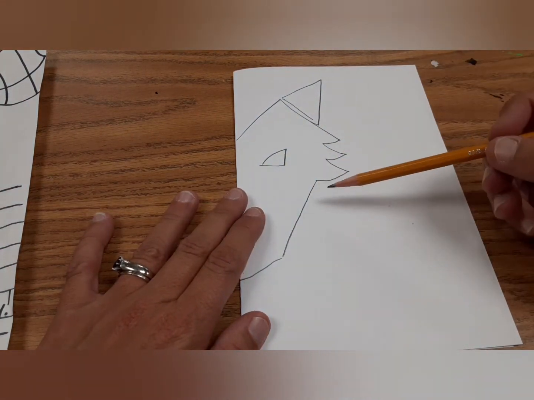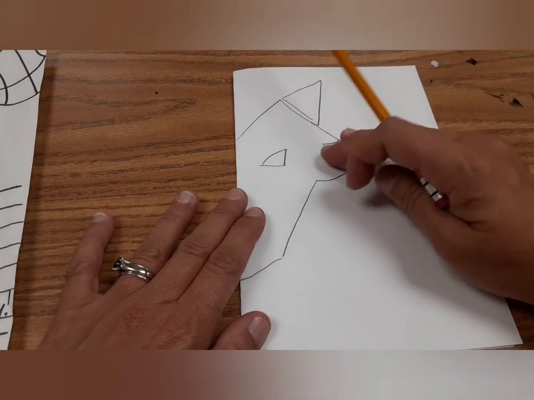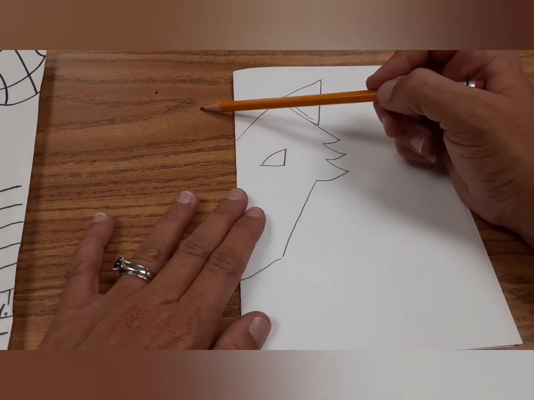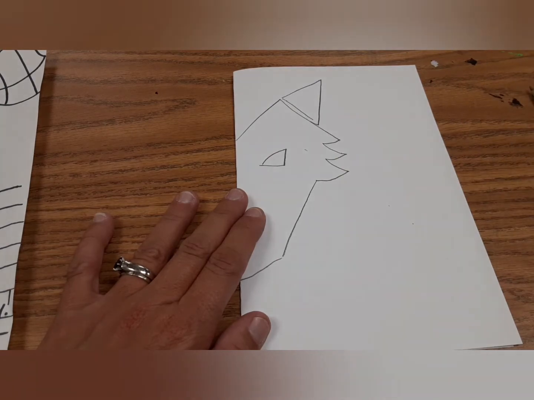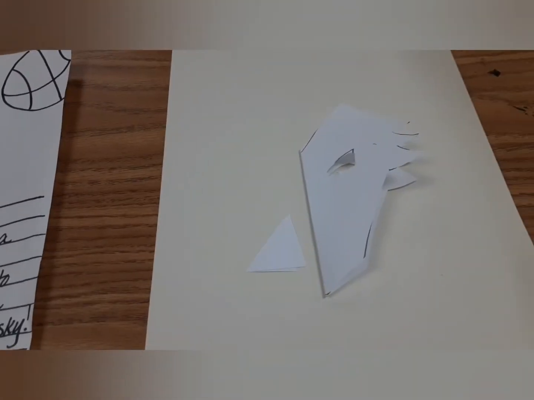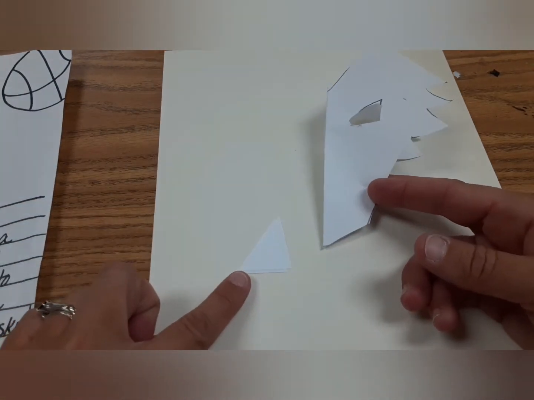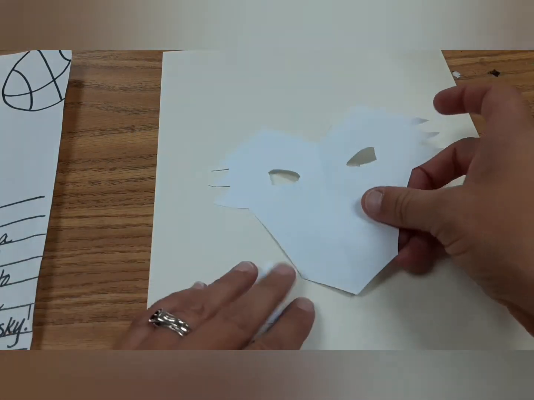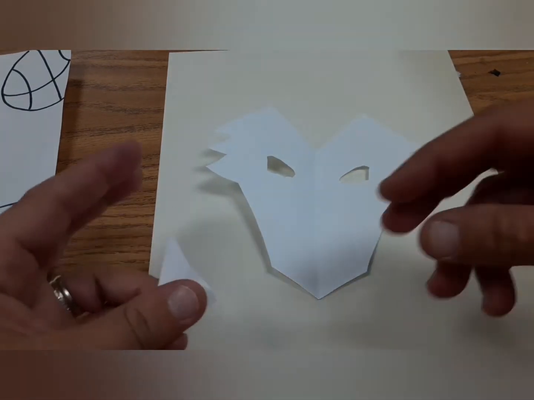So the whole goal is after you draw it, when you cut it out, you keep it folded, and then when you cut it out and open it up, you will have the identical side, just the mirror image of it. All right, we're ready to see what our symmetrical mascot looks like. So once you have it cut out along with the eyes, and you can see that I detached the ears, you open it up. All right, and now I have the beginning of our logo symmetrical.